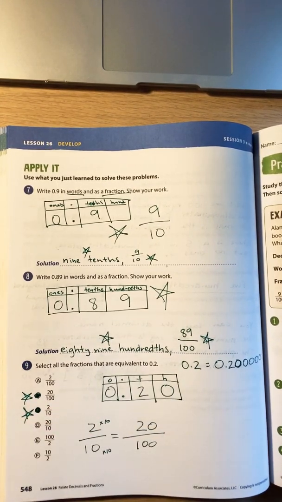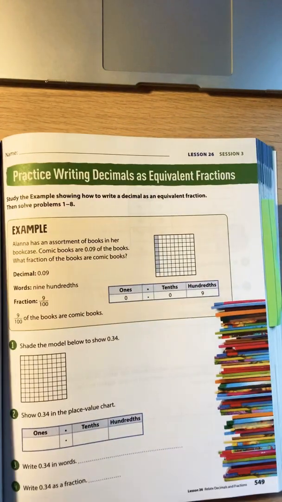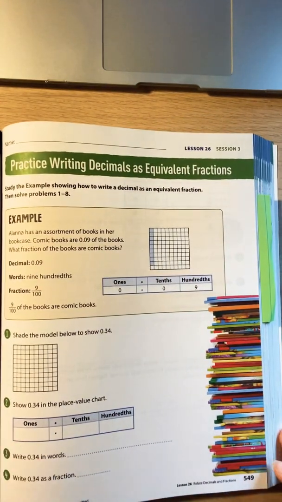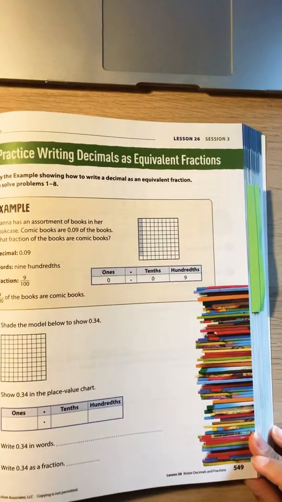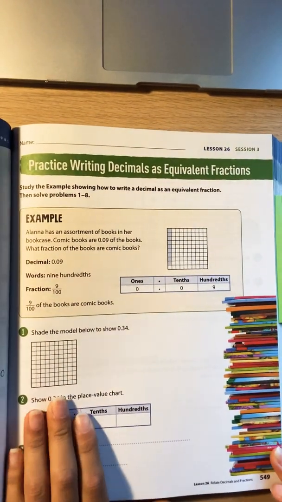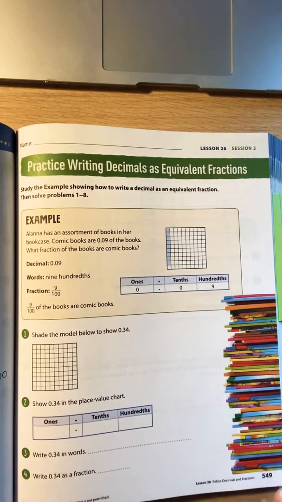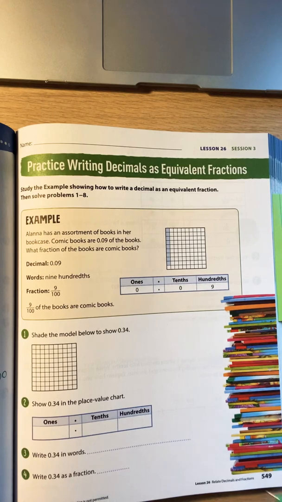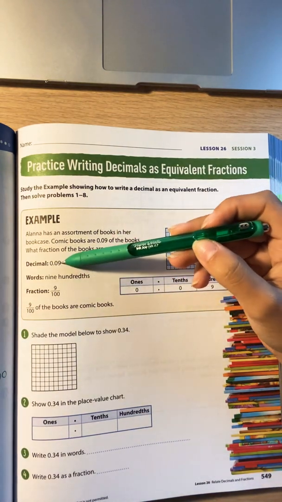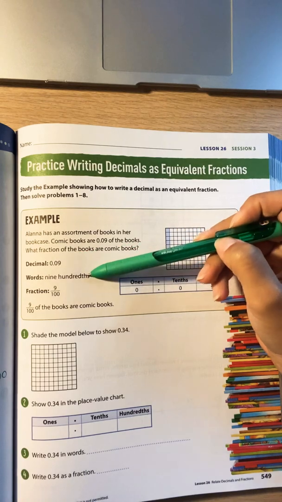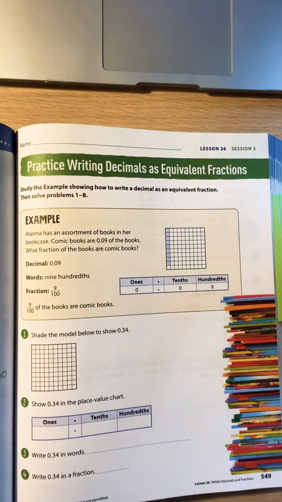Okay. All right, and then we just have the practice pages. So I am going to challenge you again to do those on your own first, and then we will correct with the video. So go do the pages. Do this page, 549 and 550 on the back. The example's already done for you, you don't have to worry about that one. They are just showing the different forms of 9 hundredths. Here it is as decimal, here it is as word form, here it is as fraction form.